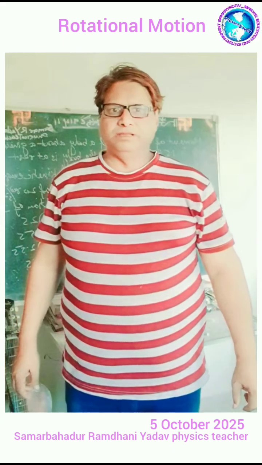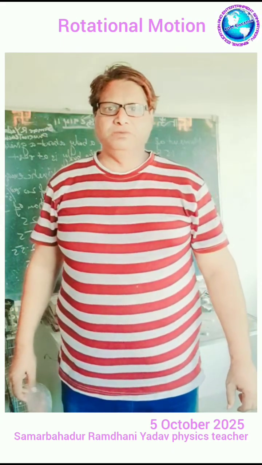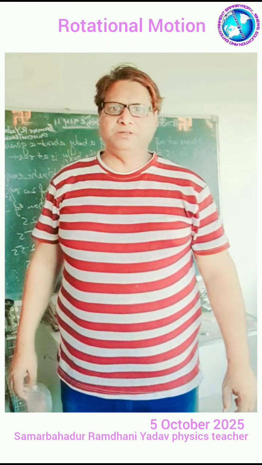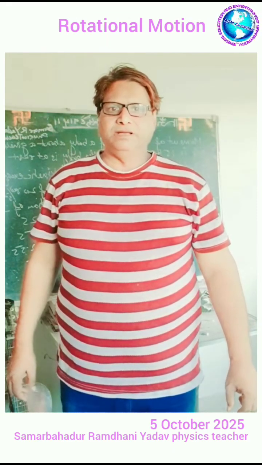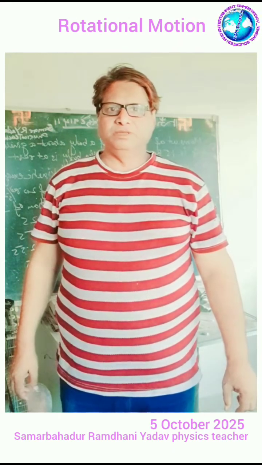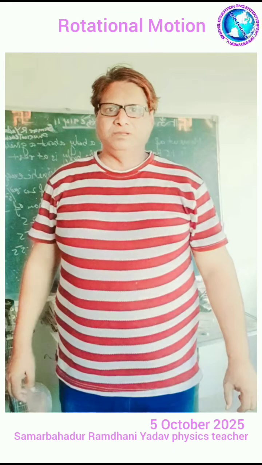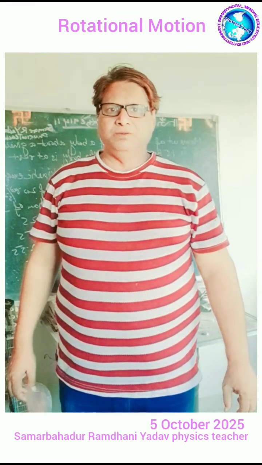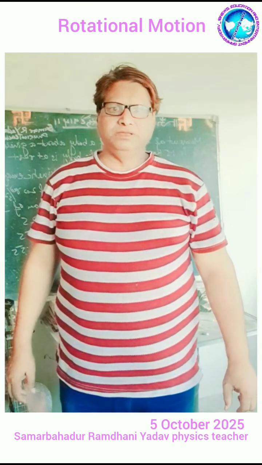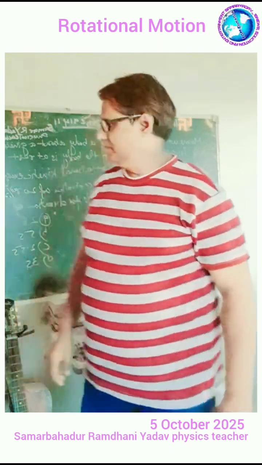Today in our physics chapter on rotational motion, we will see one multiple choice question. The multiple choice question is based on rotational kinetic energy and the equations of rotational motion. Using this formula we will solve this multiple choice question. The question is like this, you can see here.